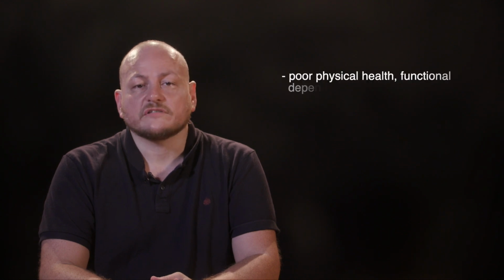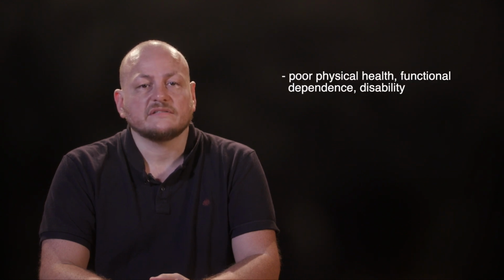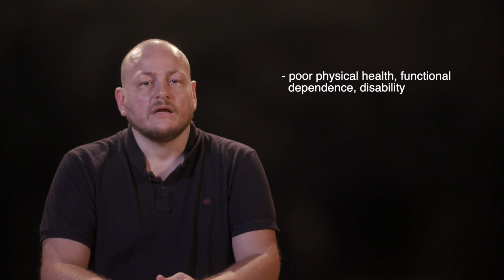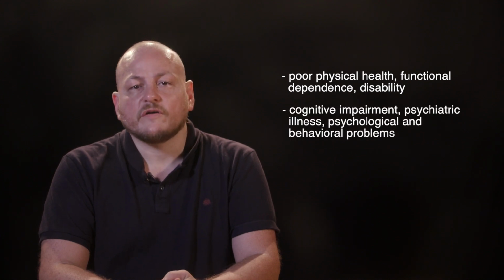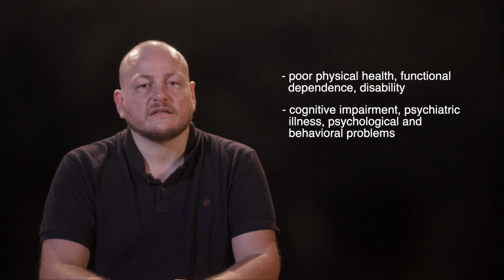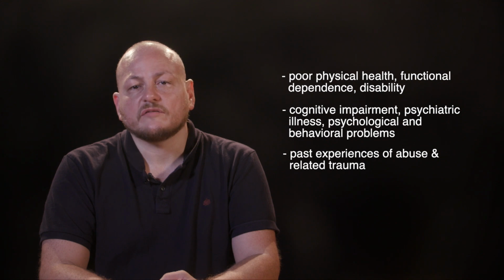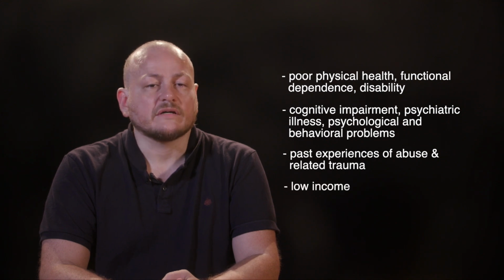On the individual level, the main risk factors for an older person include poor physical health, functional dependence, disability, especially when assistance with daily activities is required, cognitive impairment, psychiatric illness, psychological and behavioral problems, past experiences of abuse and related trauma, and/or low income.